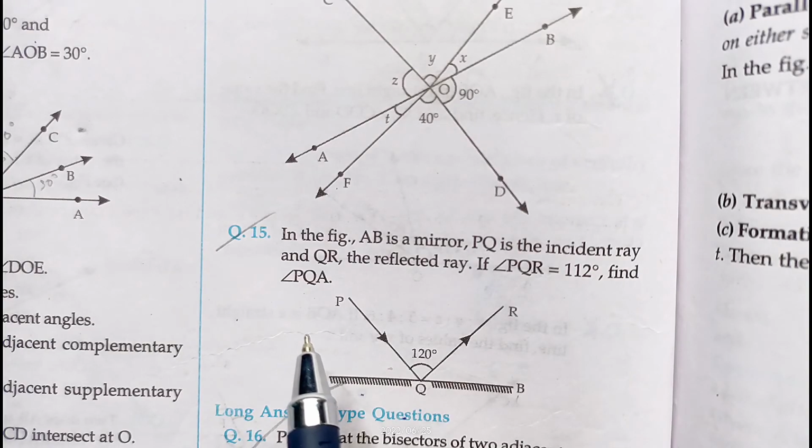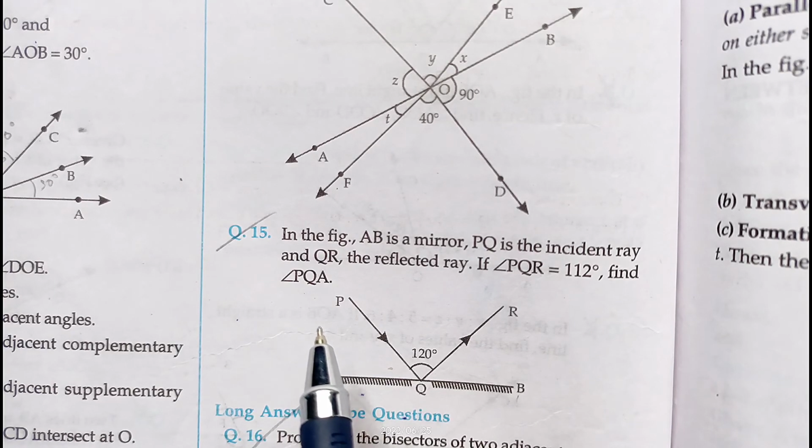Question number 15 is the last sum from this exercise. This sum is not so important for exam purpose. Still, you can try it yourself.